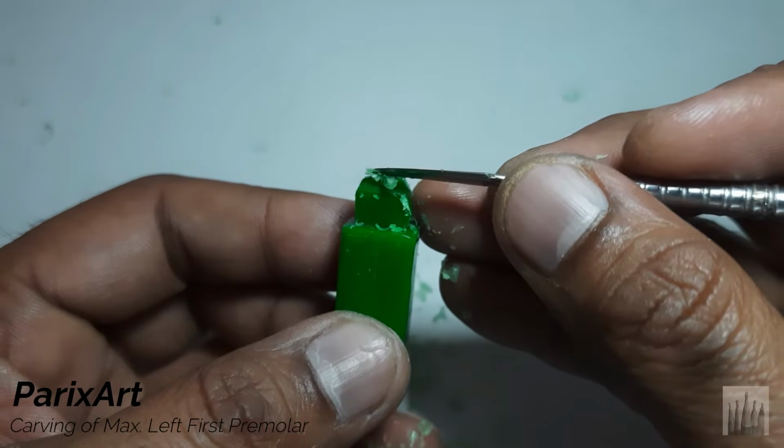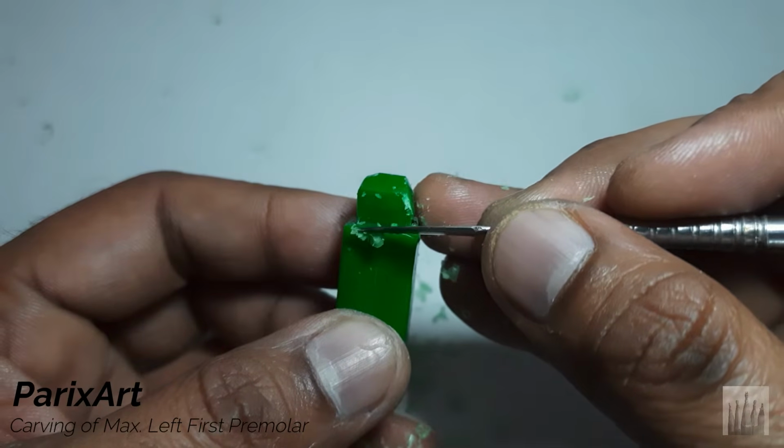Cusp tip to be within the cervical dimension and also follows the lingual outline of the lingual root.